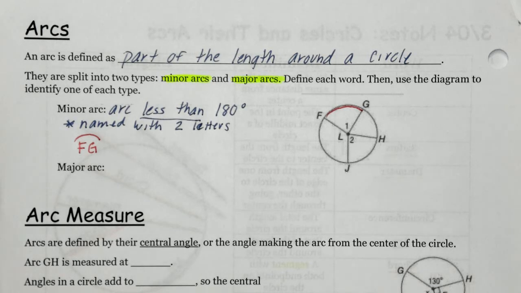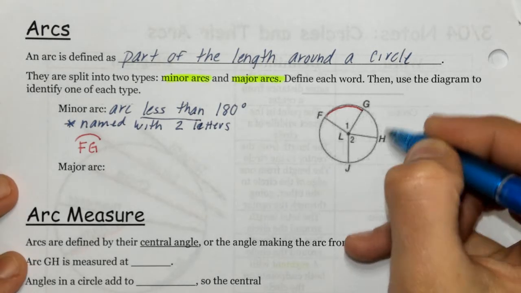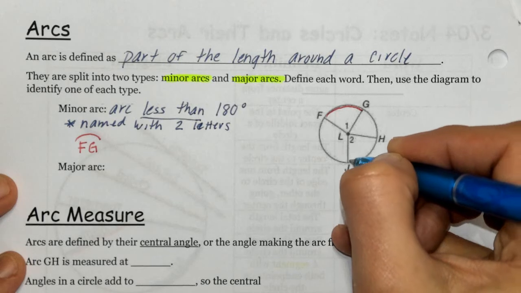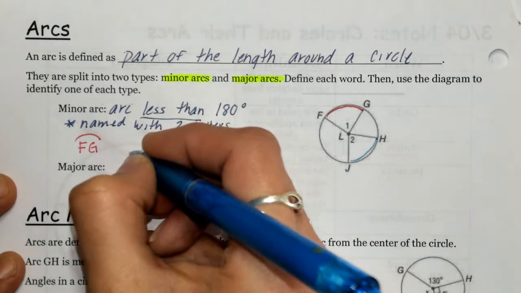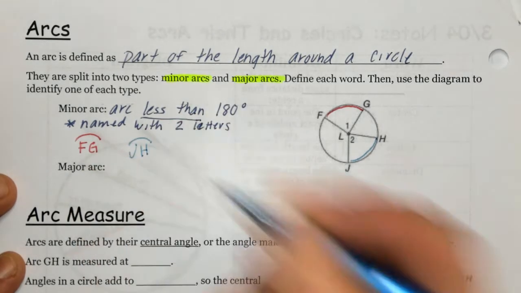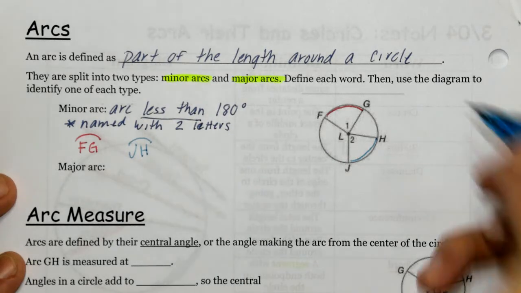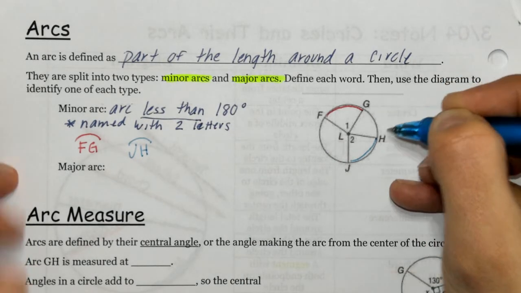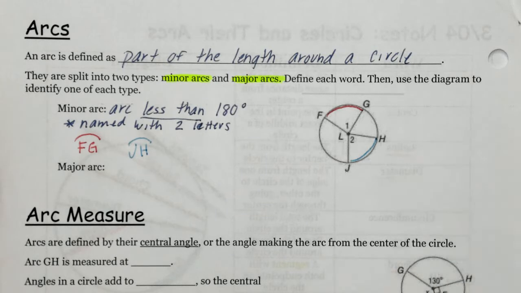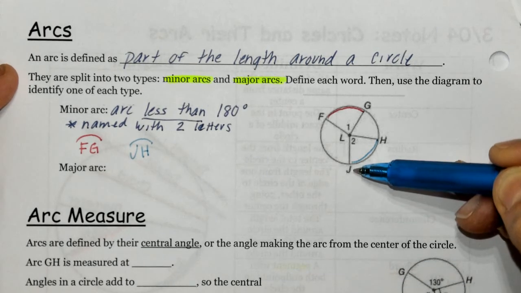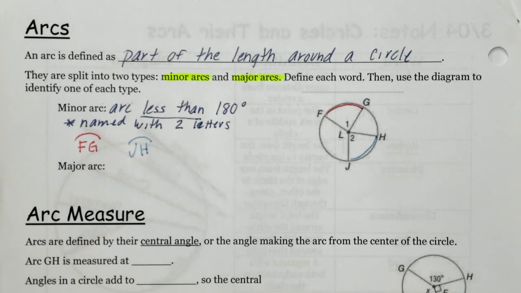Who has another arc for me? Okay, so I'm hearing JH. Good. What was another one? Okay, yep, we got GH. We can also take a look at GJ. It's combining 2 arcs together, but it's still a complete arc that's less than 180 degrees. Sometimes it might be an arc that's going to include more than 1 arc.